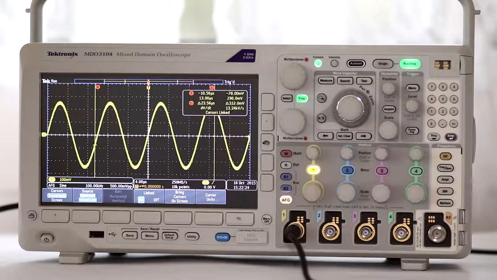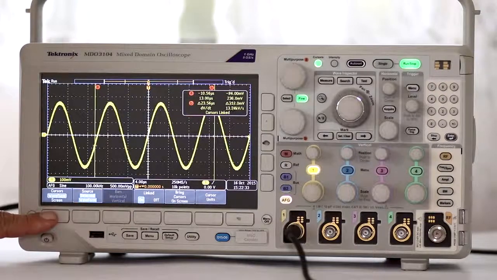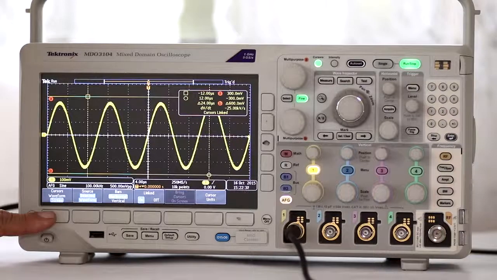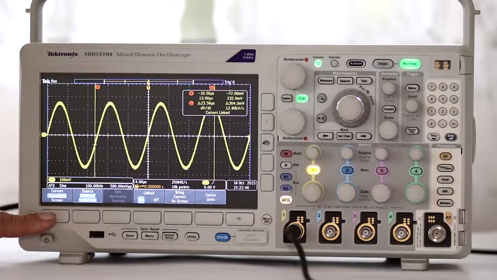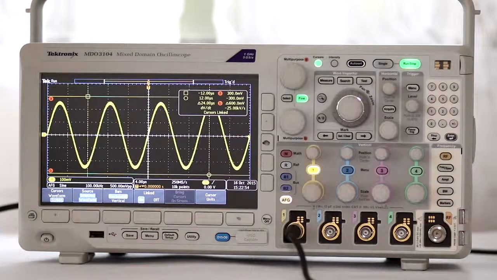Now we'll turn to the lower menu. Press the soft key associated with cursors repeatedly. This toggles between waveform and screen. So far we've been in the waveform mode. In screen mode, both vertical and horizontal cursors are shown in the display. The horizontal cursors cross the y-axis and they are associated with amplitude.